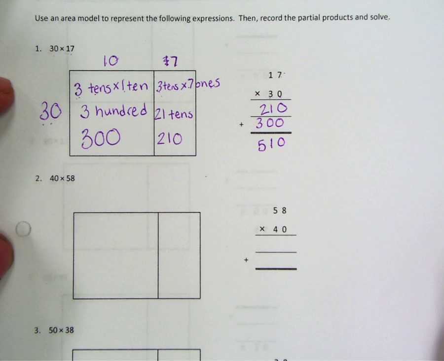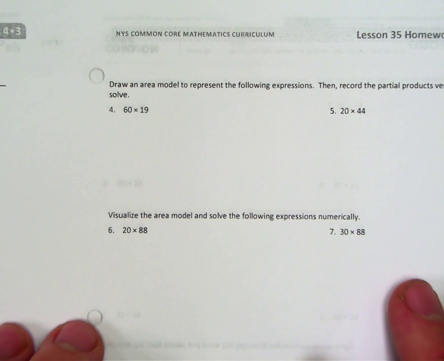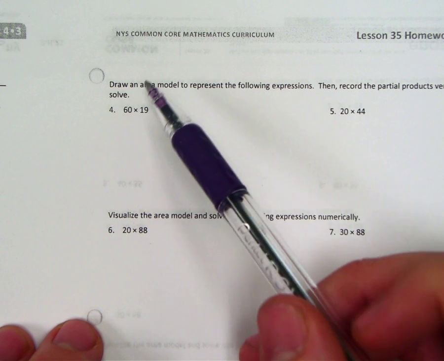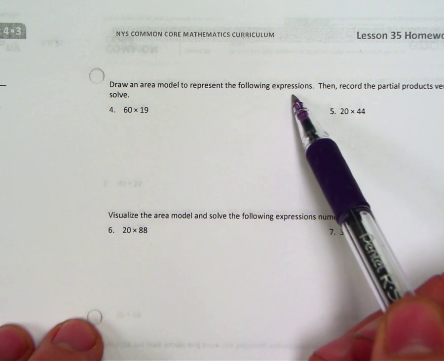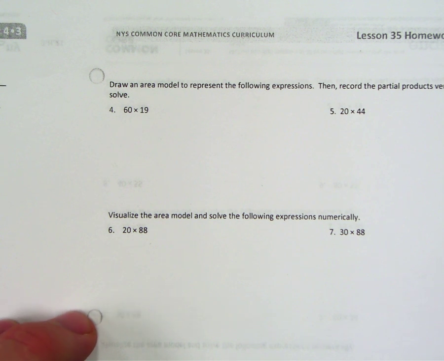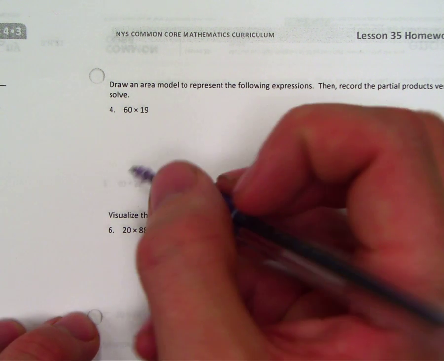2 and 3 are the same problems, so they're just continuing to work on that. When we get to number 4, the students in this section are just asked to draw an area model to represent the following expression, then record the partial products vertically and solve. So we're asking them to draw the area model.